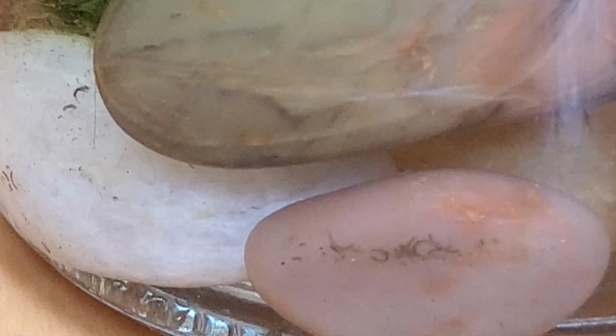No flatworms in this jar. The flatworms are only found in the lake ecosystem jar over here, and I think that they came through the soil. But over here, since we're using sand, no flatworms. So that's quite interesting.